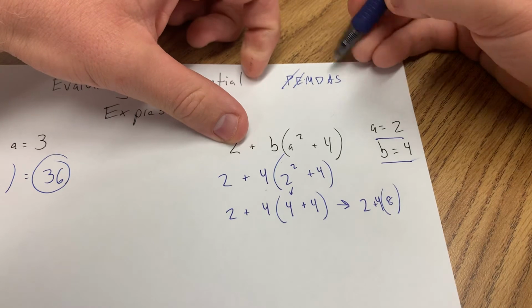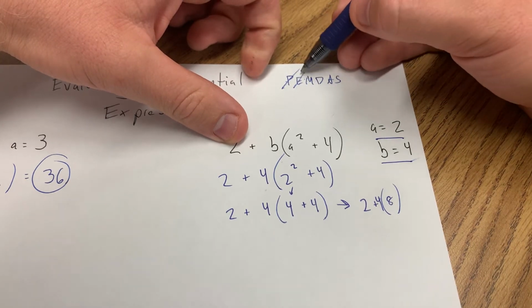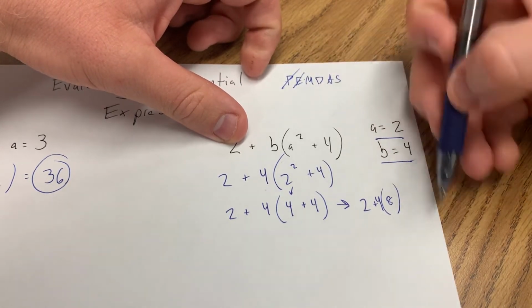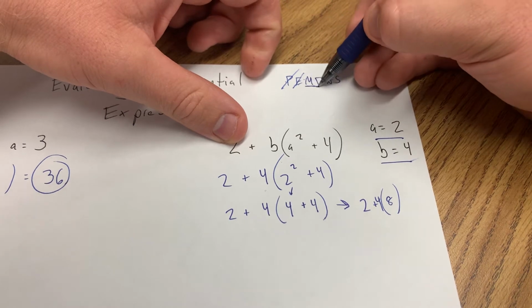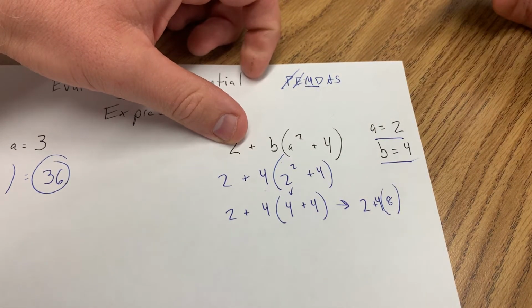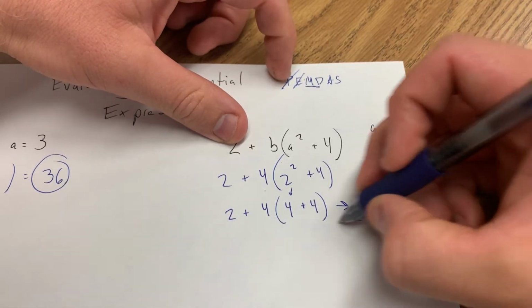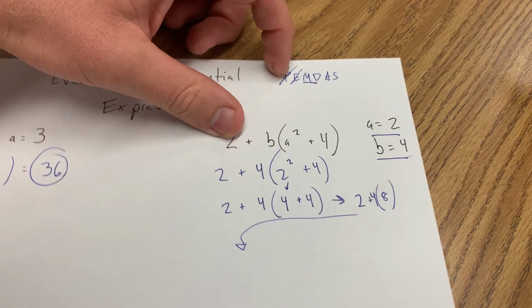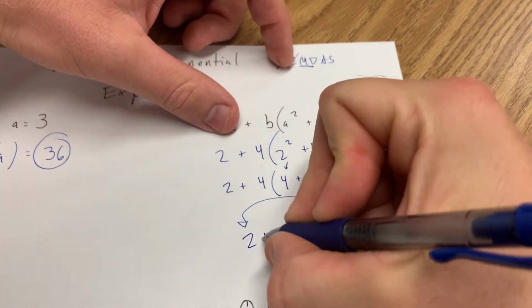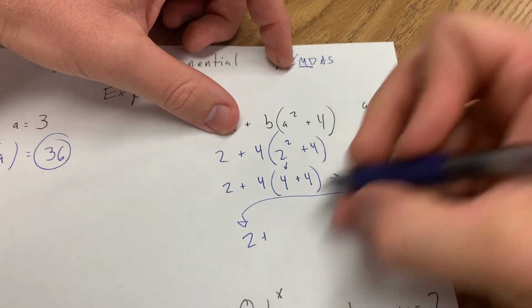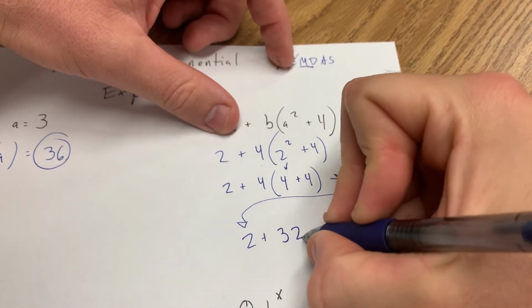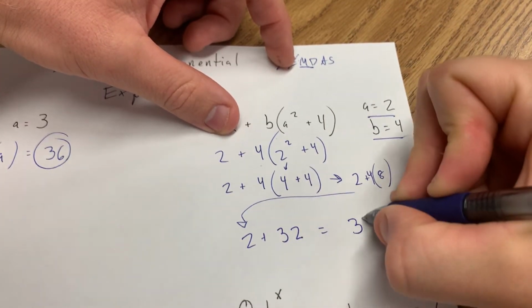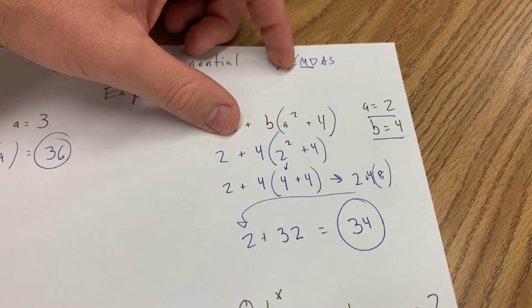So in order of operations, we have no more things to do in the parentheses. We have no more exponents. Now we have to do multiplication and division, whichever comes first, and there's only multiplication. So we have to do 4 times 8. So I'm going to bring that one over here. 2 plus 4 times 8, which is 32. And so my answer on this one is going to be 34.